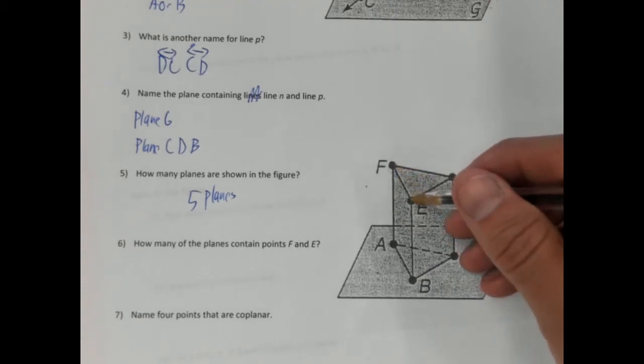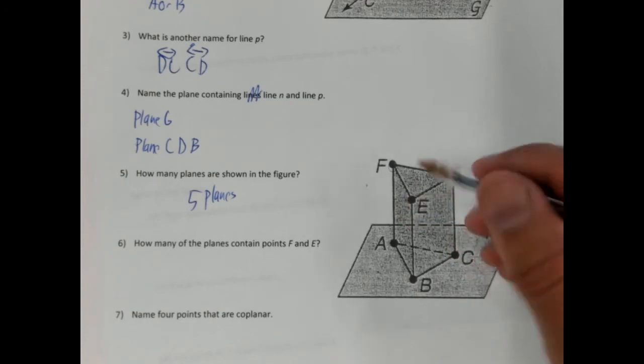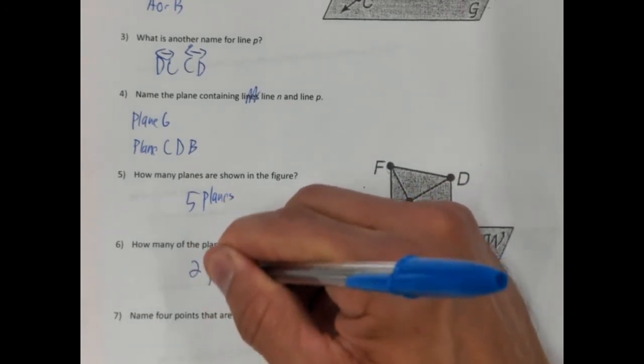How many of the planes contain points F and E? So both F and E are here and here. So this plane contains both. This plane contains both. So 2 planes.